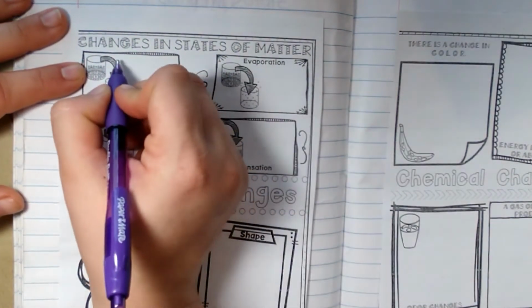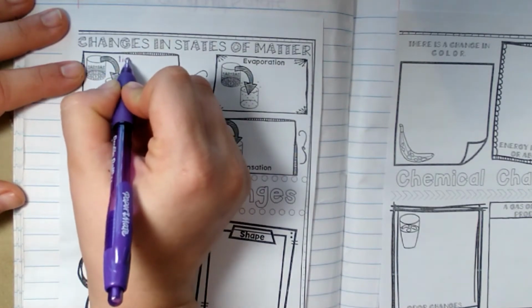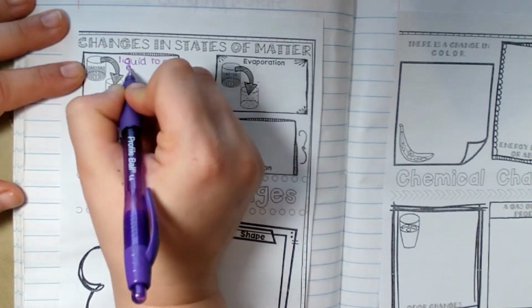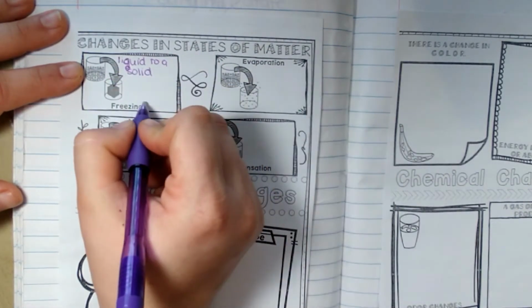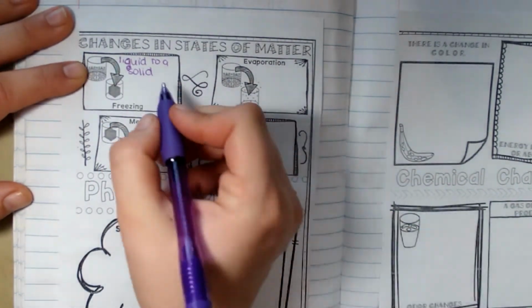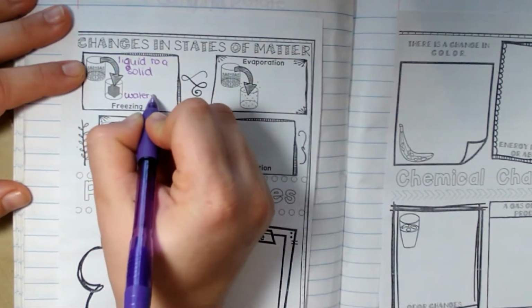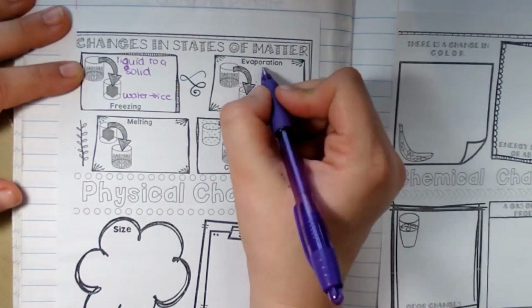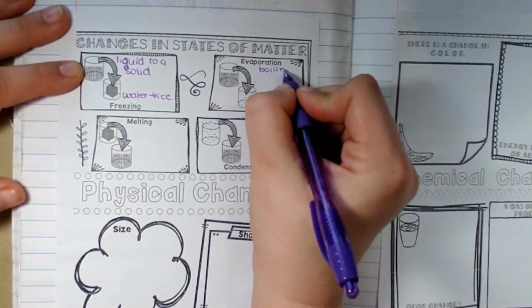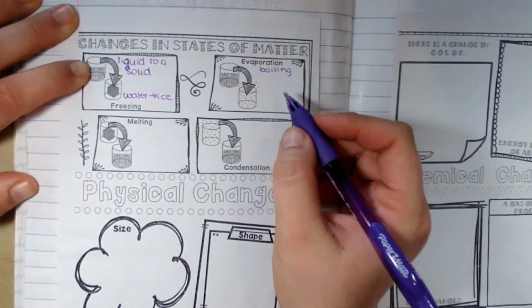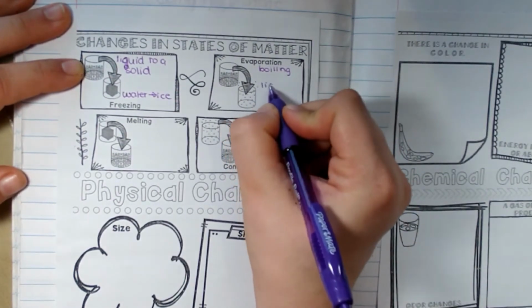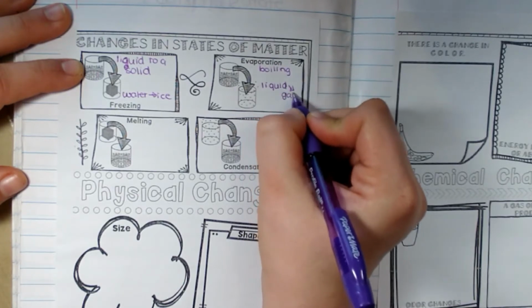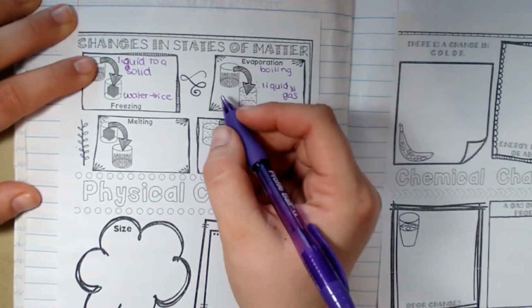If we have a liquid changing to a solid, it's called freezing, just like water to ice. If we have boiling, so it gets really hot, evaporation is a liquid to a gas, like water to water vapor.